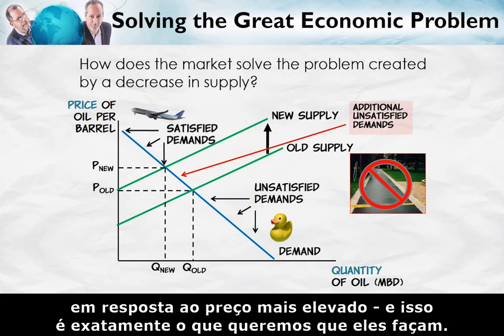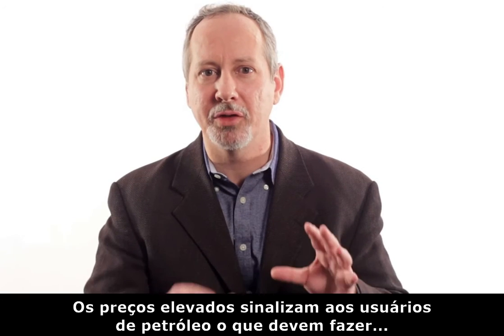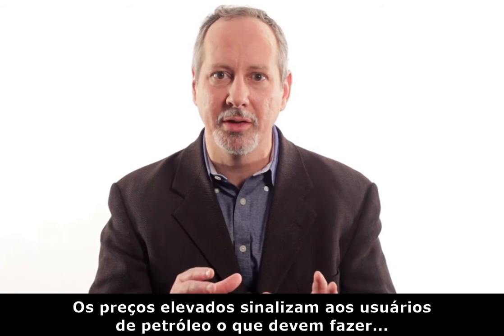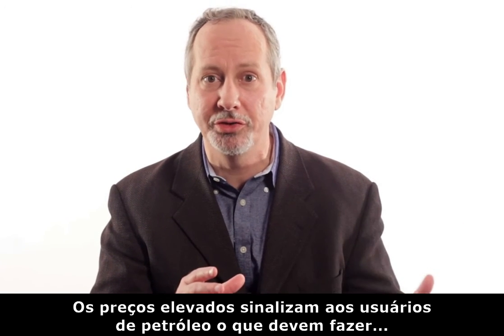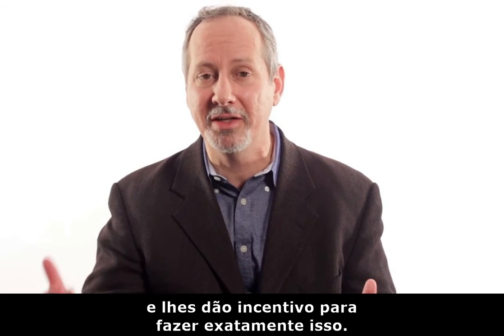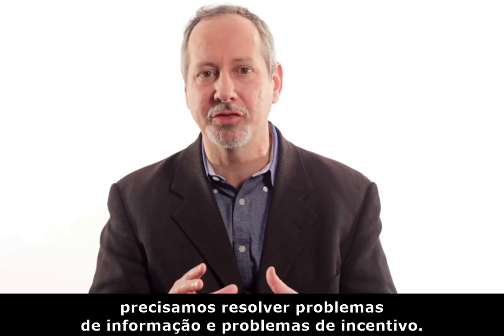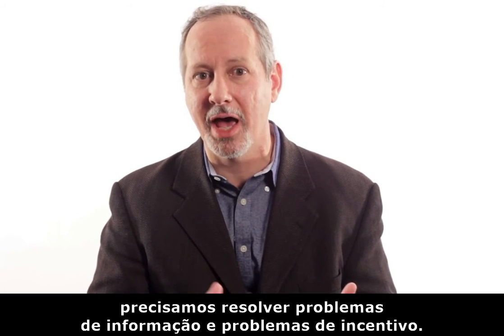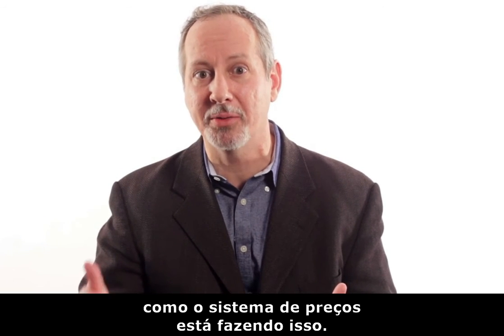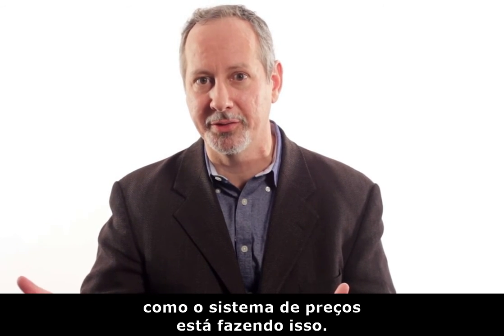And that is exactly what we want them to do. The higher price signals what the users of oil should do, and it gives them an incentive to do exactly that. Remember, to solve the great economic problem, we need to solve information problems and incentive problems. Let's take a closer look at how the market, how the price system, is doing this.